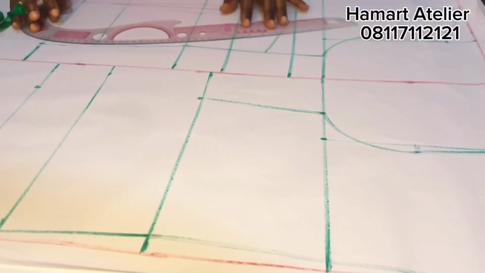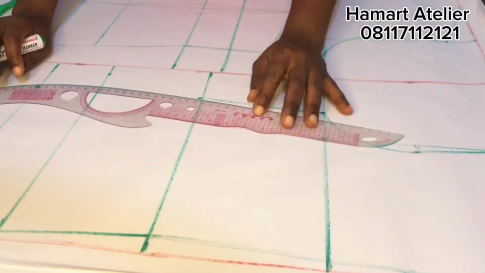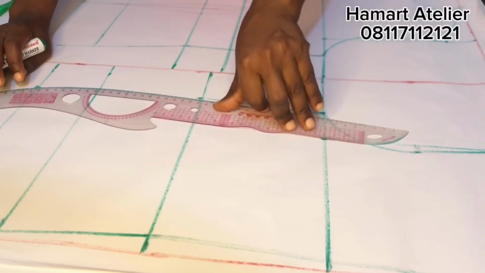To connect that part, I'll check what I used here, just to have it equal. So 19, I'll bring it here and mark.